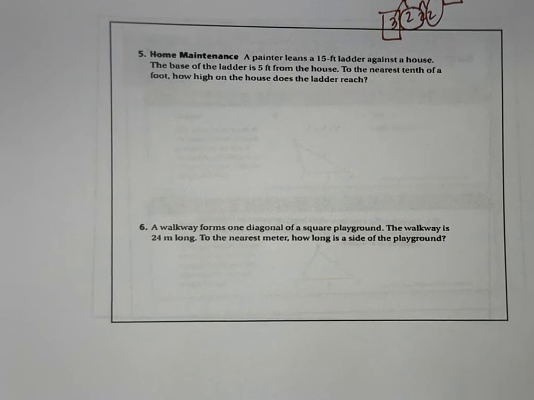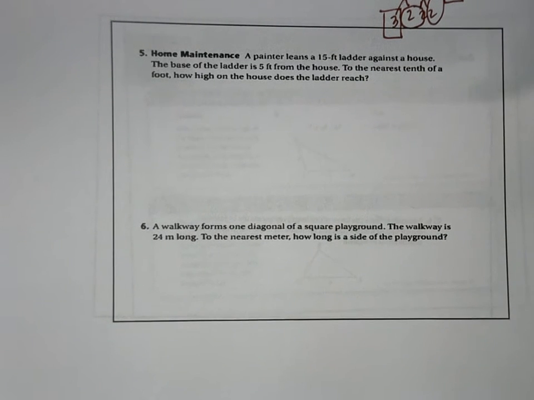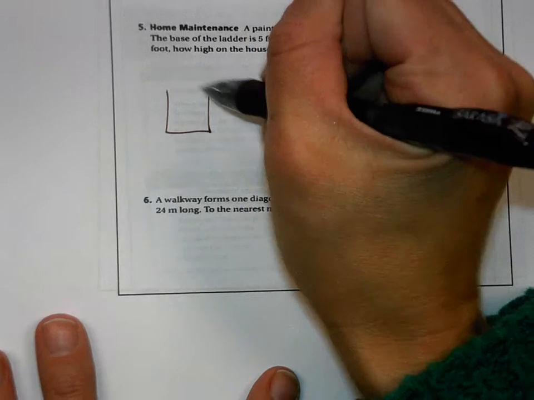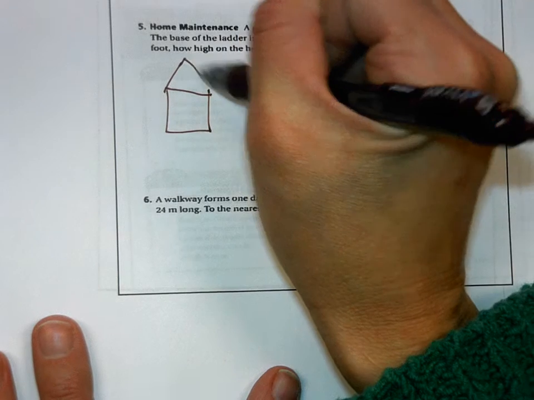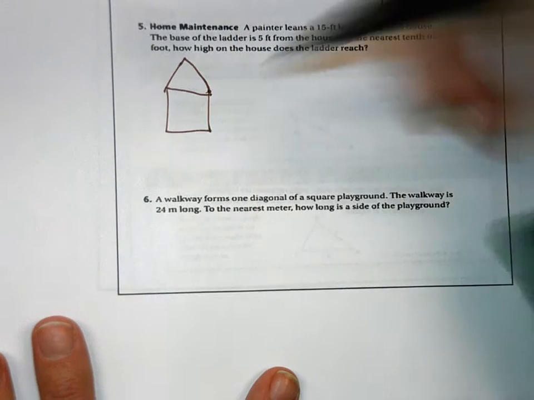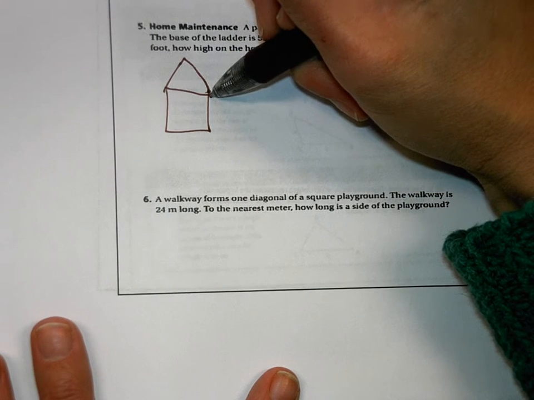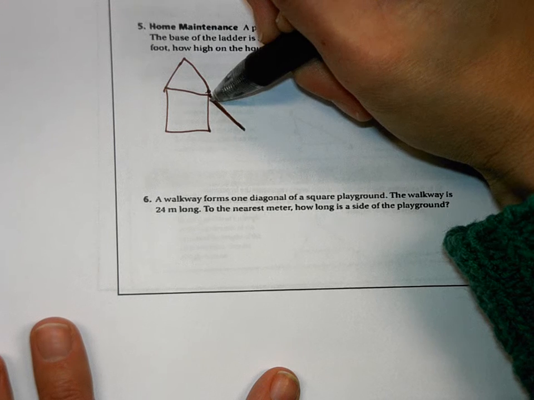We'll get some more practice with this. Okay, so a painter leans a 15-foot ladder against a house. So normally what I like to do is draw a picture. So I have a house, and then I have a ladder over here being leaned up against the house.